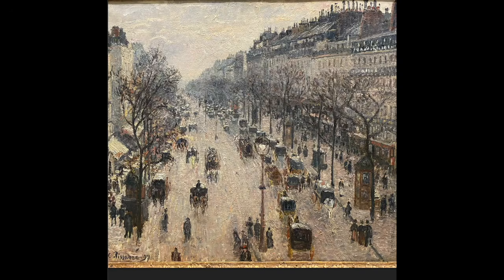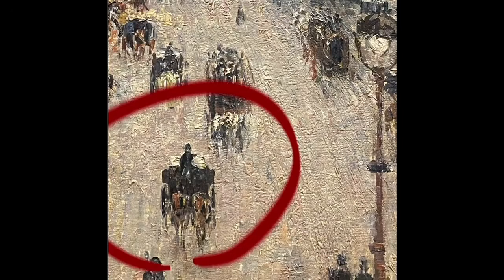And here he's using short, choppy strokes, not outlining everything with outline and detail. It's a silhouetted shape, like the carriage here with the figure and the 2 horses. If we zoom in a little bit, it's a silhouette rather than an outline with a bunch of detail. And the horses just dissolve into the street.